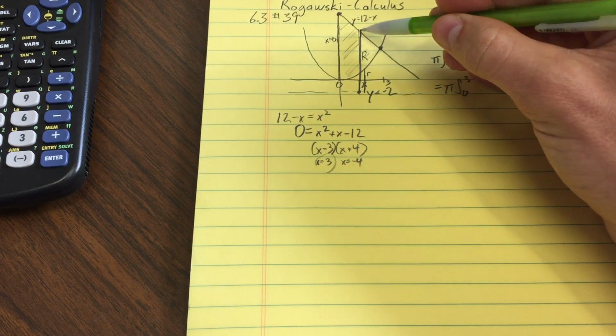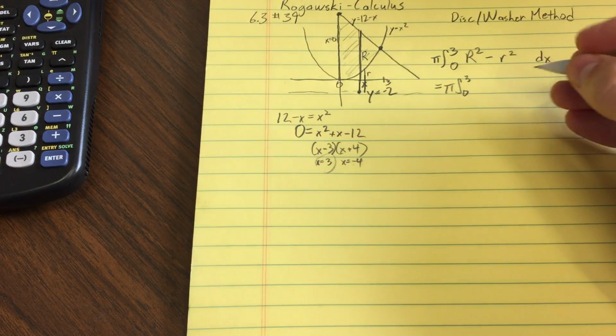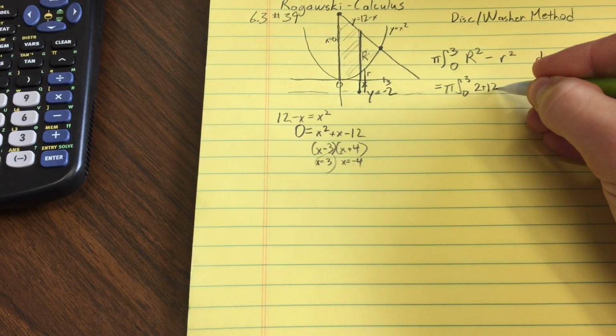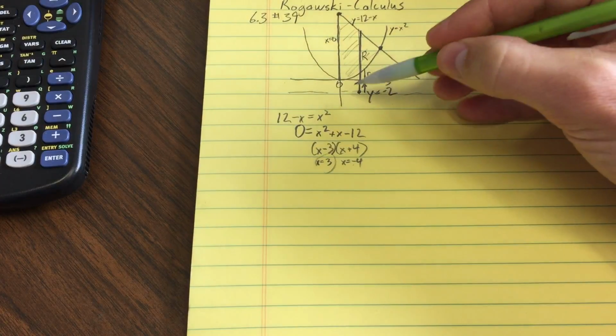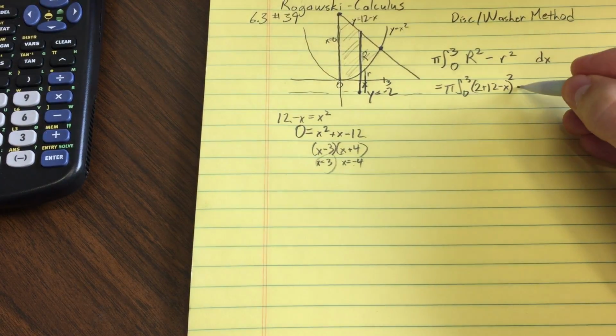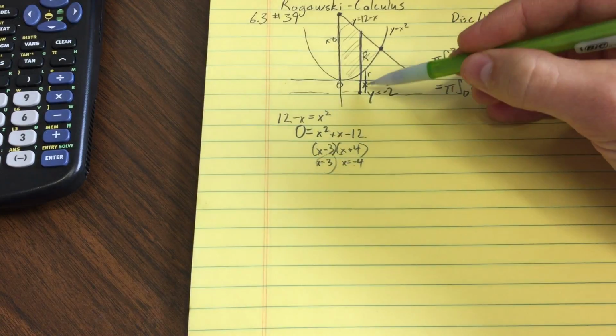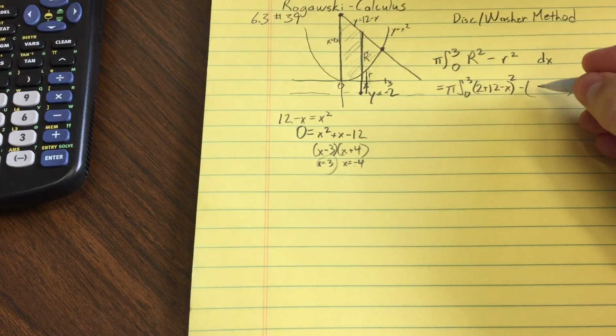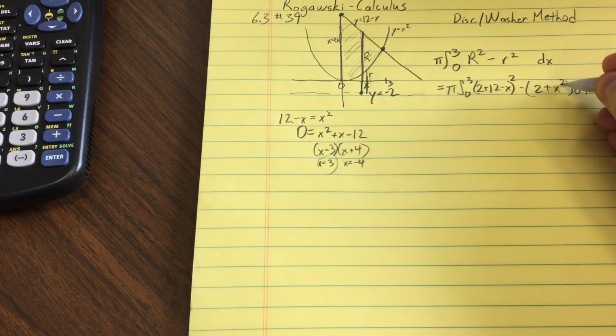Then how far is it from here up to here? Well, 12 minus x. So I get 2 plus 12 minus x. That's what capital R is. We'll square that, minus, what's this shorter radius? This piece is 2, and that piece is x squared. So 2 plus x squared.